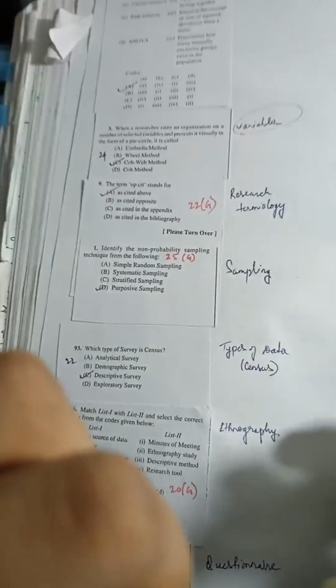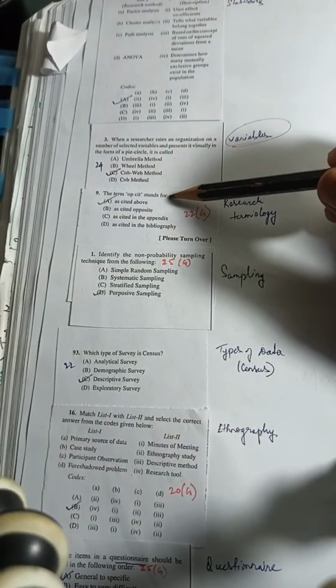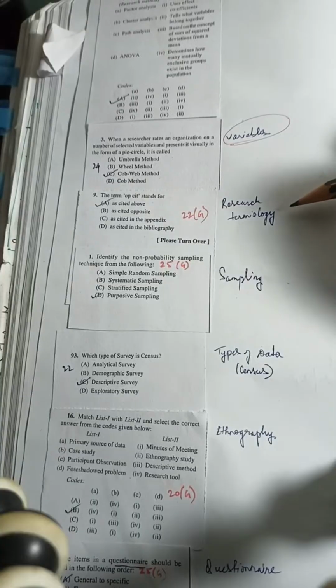It has been asked: the term "opp. cit." stands for as cited above. Opp. cit., as cited above, is from research terminology.